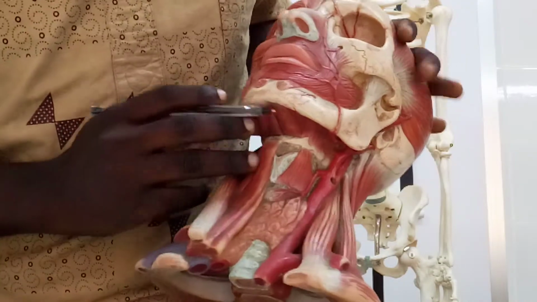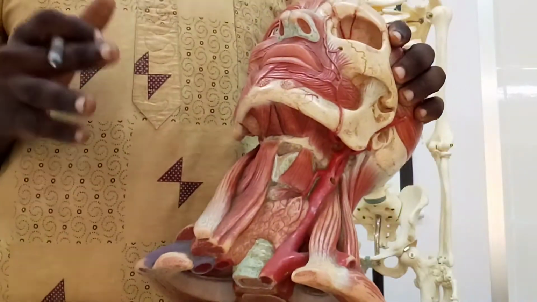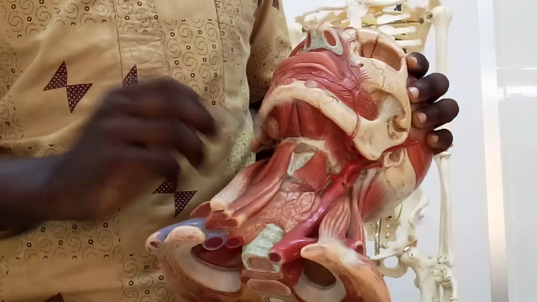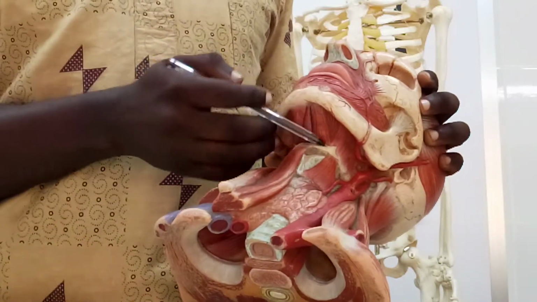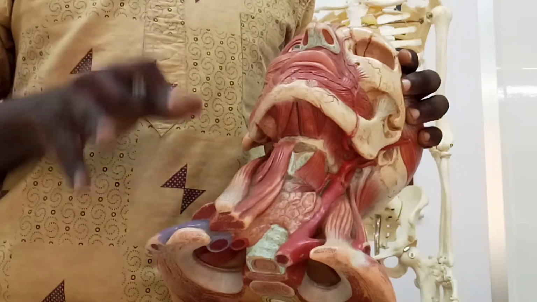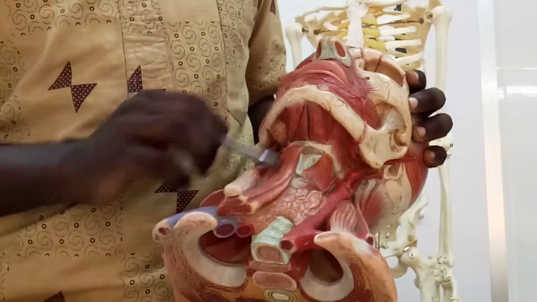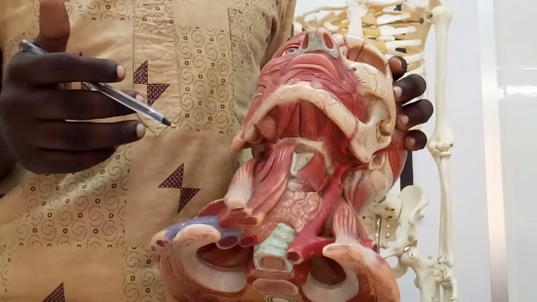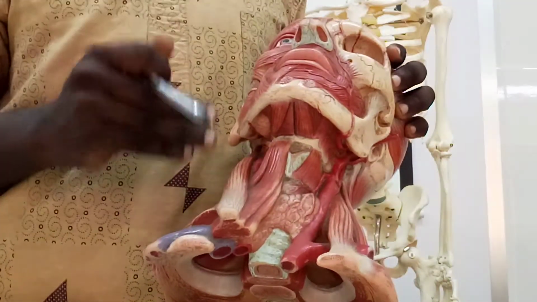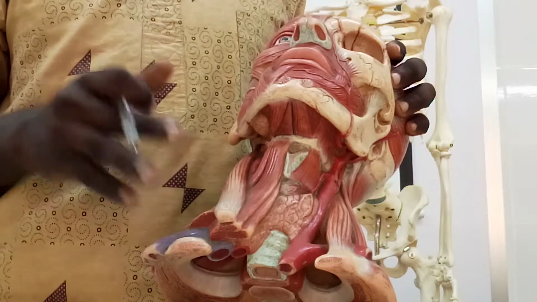Now, if we look at it, there are some muscles which are related to what we call the hyoid bone. If they are related to the hyoid bone superiorly, then they form what we call the suprahyoid group of muscles. If they are related inferiorly to the hyoid bone, they will call them infrahyoid muscles. Each of them, whether suprahyoid or infrahyoid muscles, are 4 each.